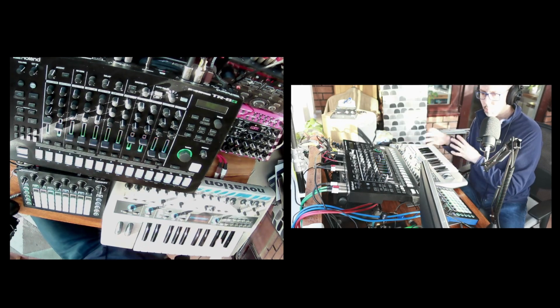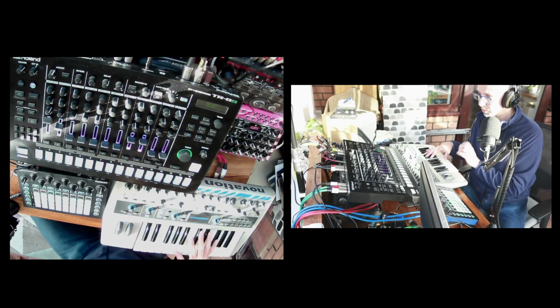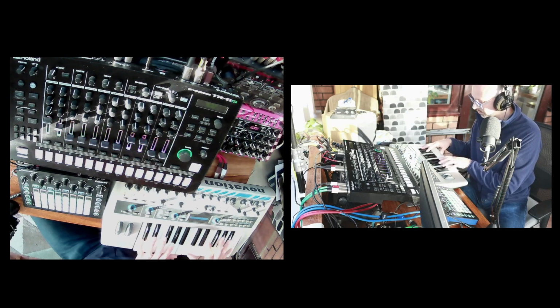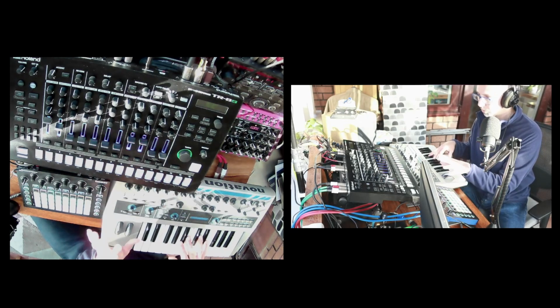So my plan with this thing is to do a lot of practice and basically get more used to the idea of having a slightly larger playable keyboard, and then tie that in also with here.